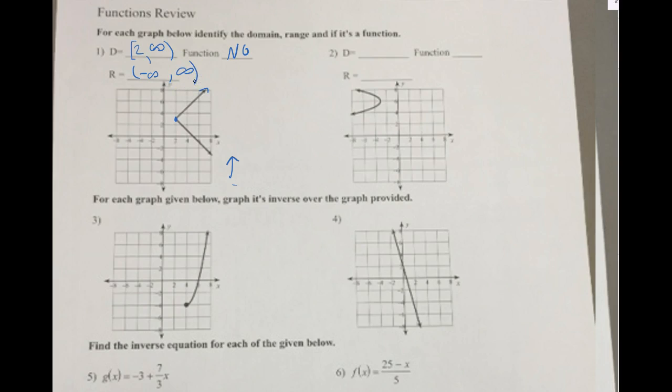All right, cool. Moving on, I'm going to go a little faster on these. Is this a function? No, it fails the vertical line test. The domain from the furthest left to right is negative infinity all the way to this point, which looks like a negative 3. And I'm going to bracket that one.